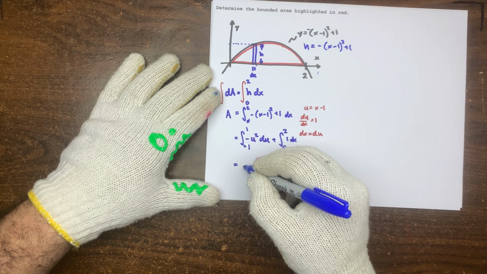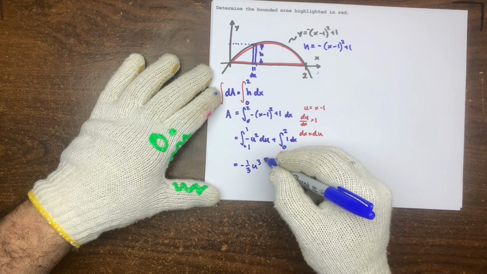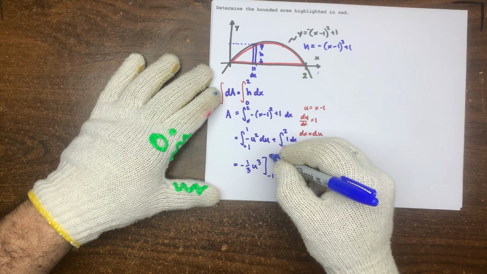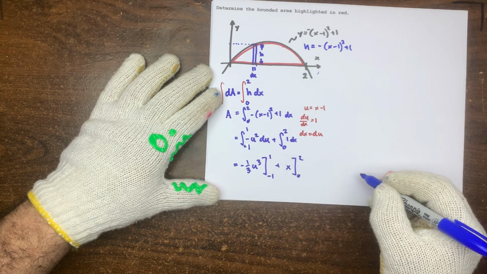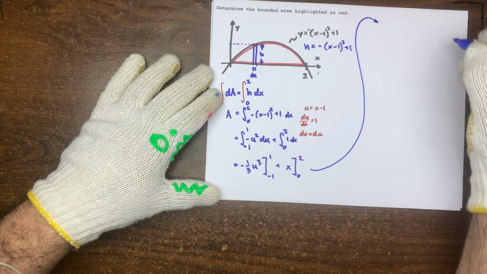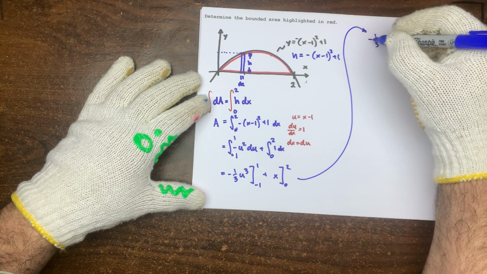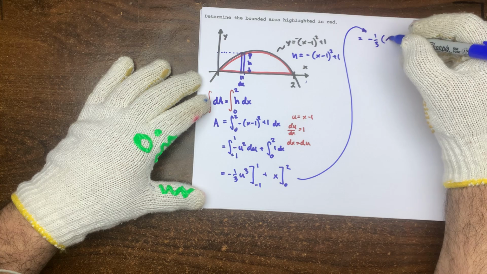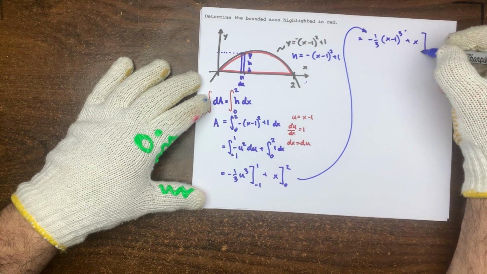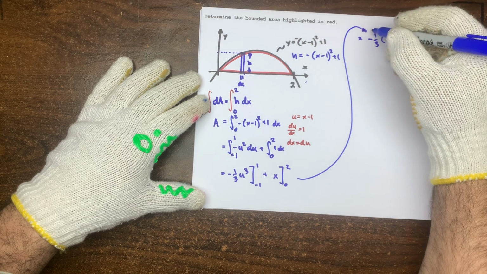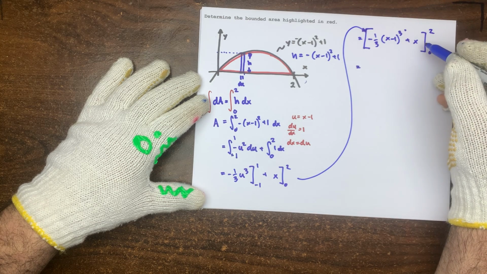Let's follow this integral. So this is going to be negative 1/3 u cubed with limits of negative 1 to 1, plus this one's just going to be x from 0 to 2. Okay? So you can see if I switch back, this might be a little confusing here, but if I switch back, u is equal to x minus 1. Now we're back in terms of x, and now I can add this guy here, and I can put one limit here, which will be from 0 to 2. I think this will all be made clear once I plug these values in. So let's do the actual bounds now.